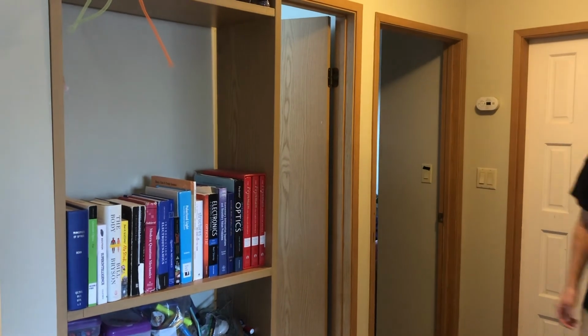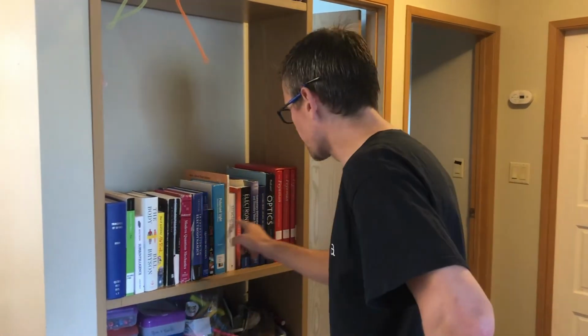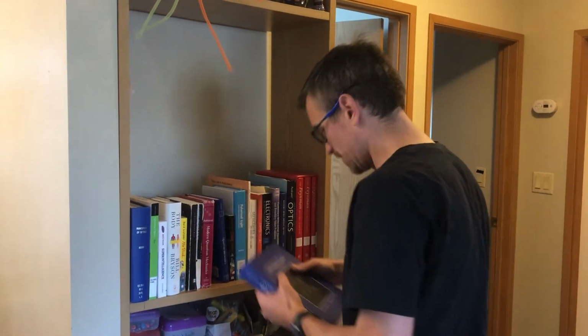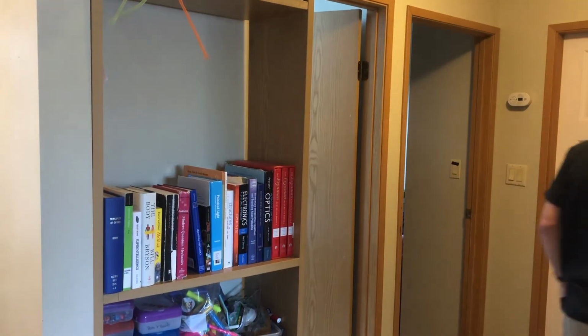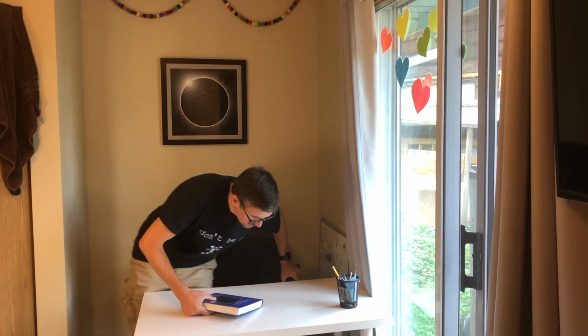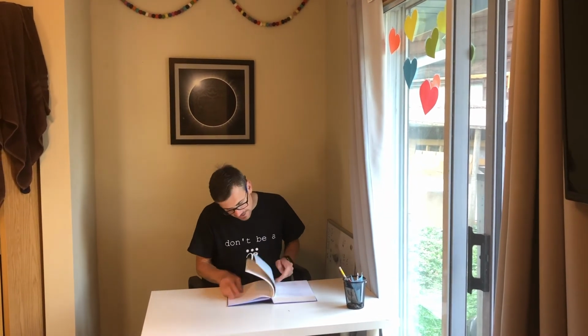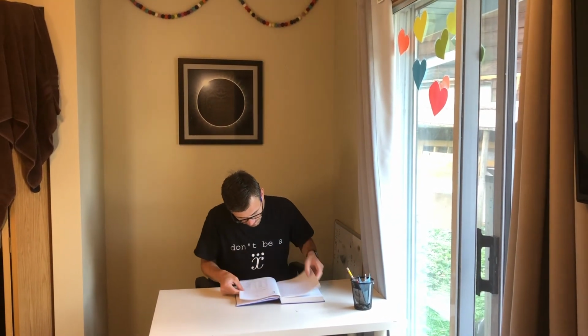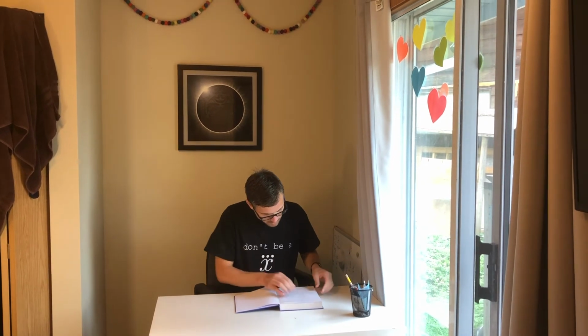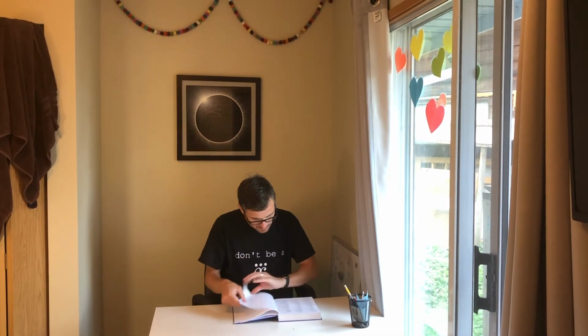Let's have a look. Alright, let's cue to a cheesy cutscene where I'm grabbing my favorite book on electromagnetism, Griffiths. There it is. Okay, so Ohm's law. Gotta be in here somewhere. I'm sure it's going to tell us exactly that V is equal to IR.